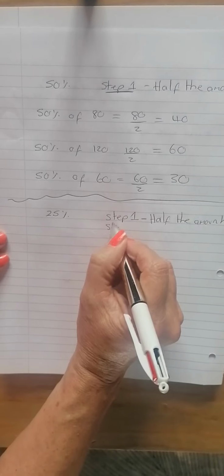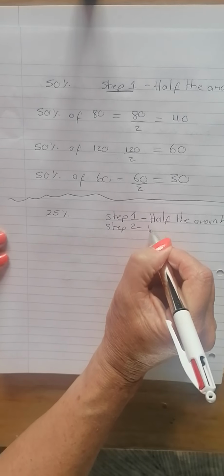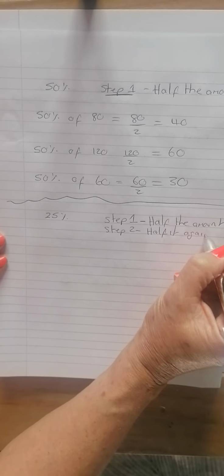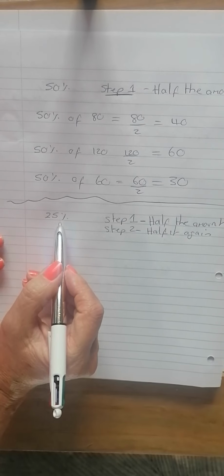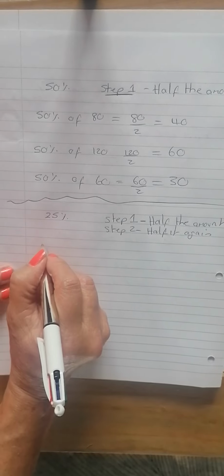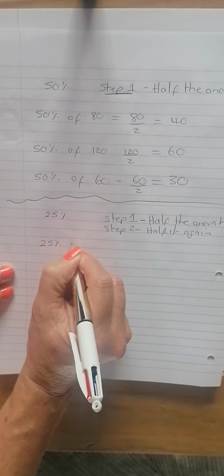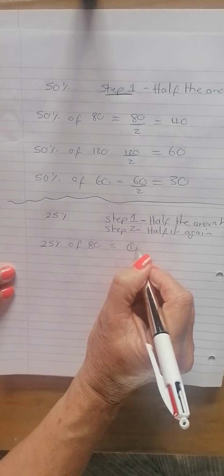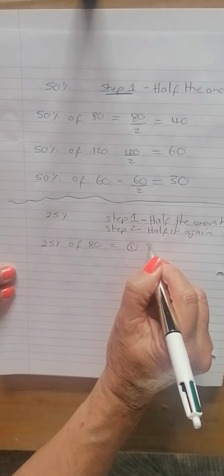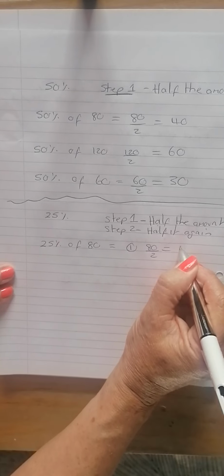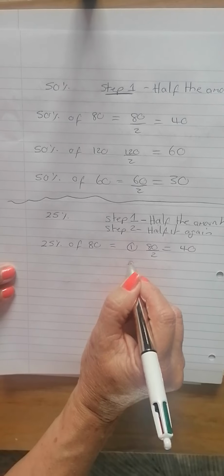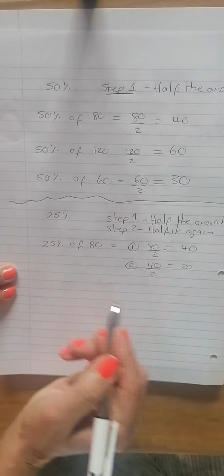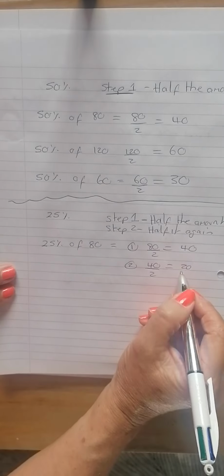On step 2, half it again. Because remember, 25% is the same as a quarter, so let's do 25% of 80. So following step 1, half the amount. And step 2 says half it again. There you go. So 25% of 80 is 20.